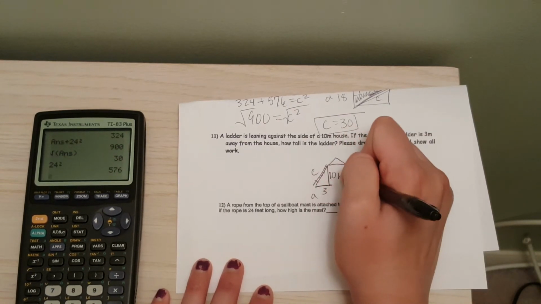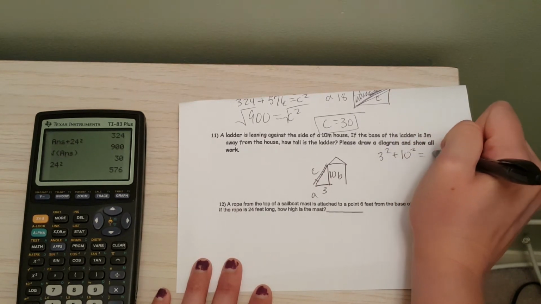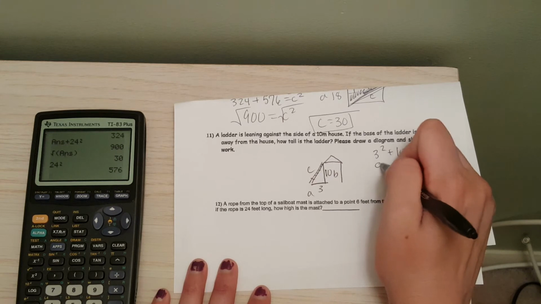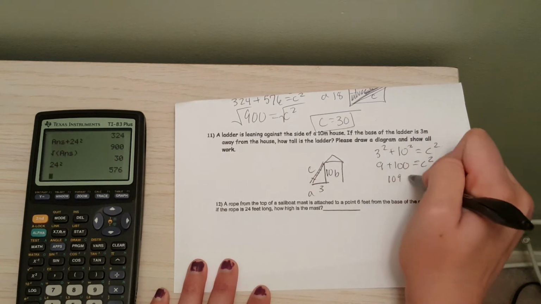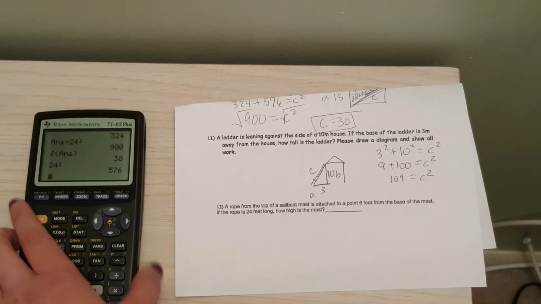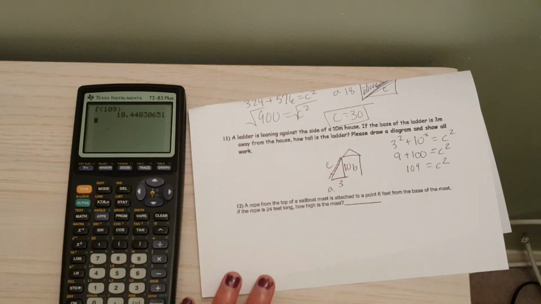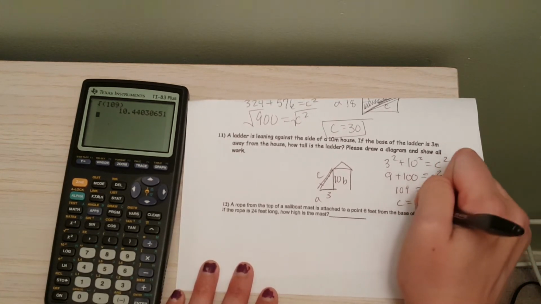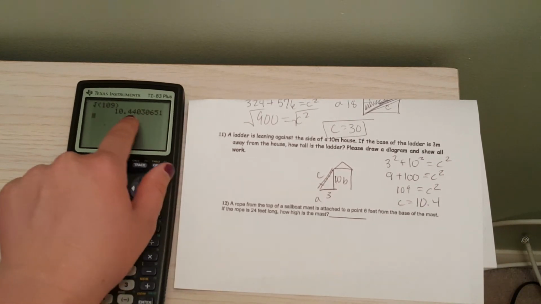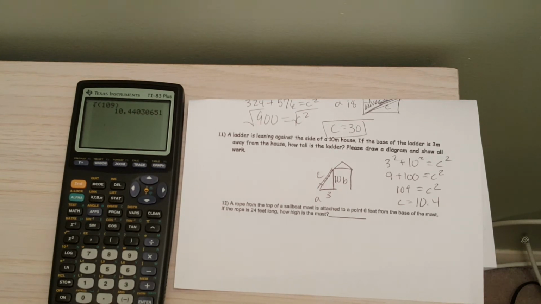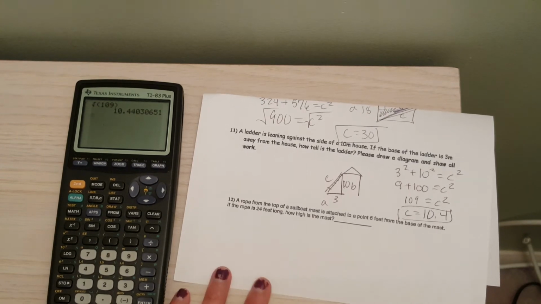So I've got an A and a B given to me. So 3 squared plus 10 squared equals c squared, or 9 plus 100 equals c squared, or 109 equals c squared. And here's where we got to go to the calculator again. The square root of 109 is 10.4. So c equals 10.4. Notice this one we didn't round up because the next digit was a 4, so we didn't need to round that 4 up at all. It's an odd length ladder there.